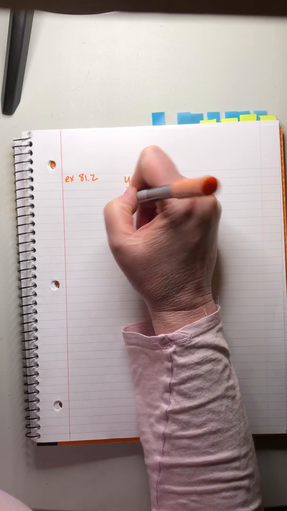Okay, the next one tells us to solve by graphing. That was the same the first one said. But this looks weird. Y equals x. Look, these do not look like normal systems of equations, do they? Those equations look really weird.